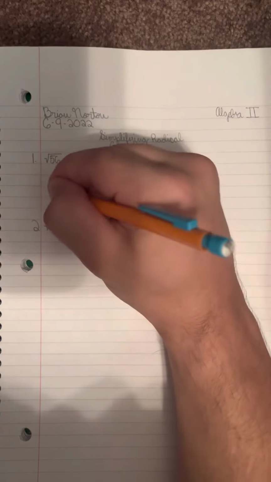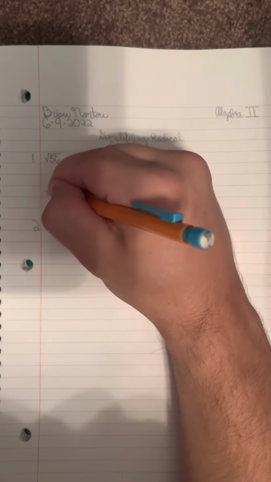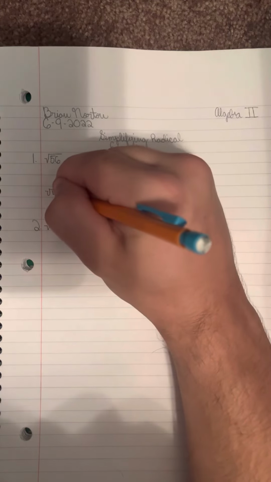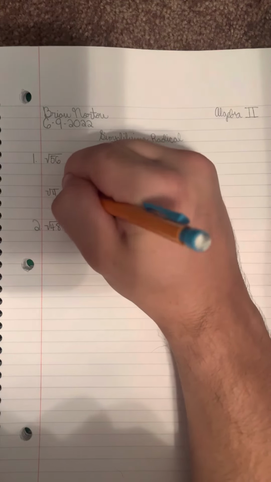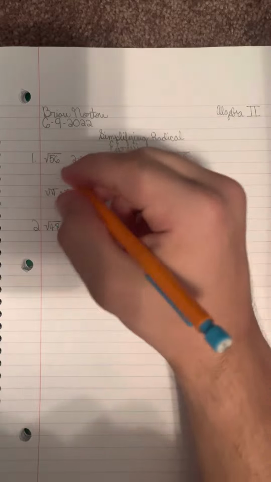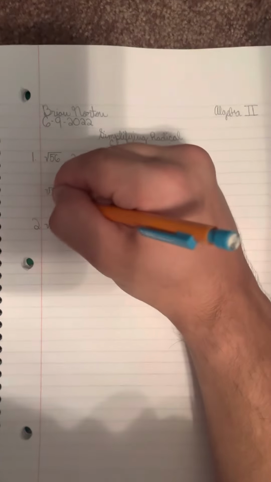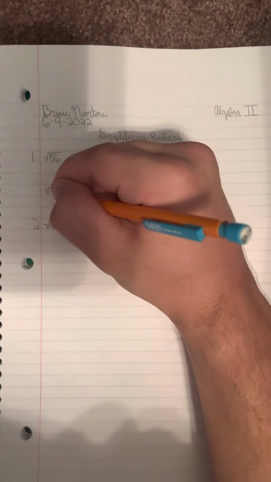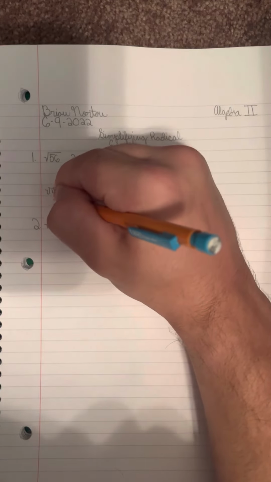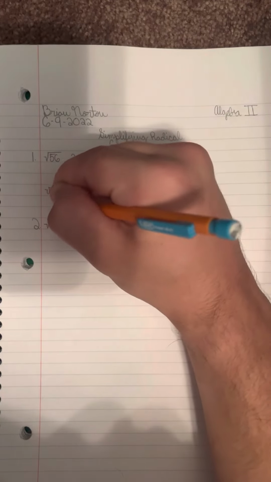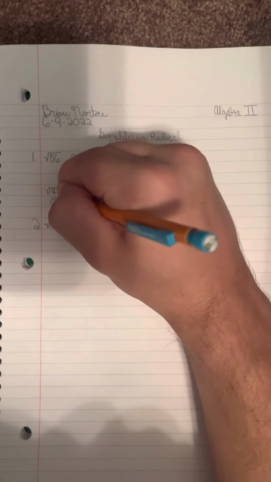So down here we're going to write out the radical of 4 times the radical of 14. And the radical of 4 equals 2. So we can simply write 2 radical 14 as our final answer.